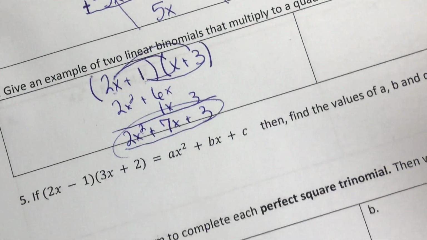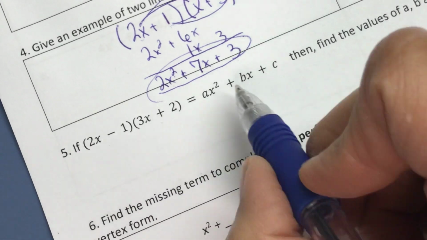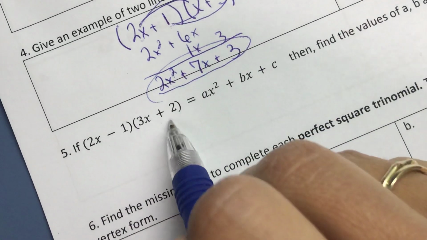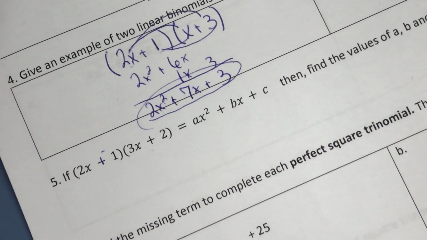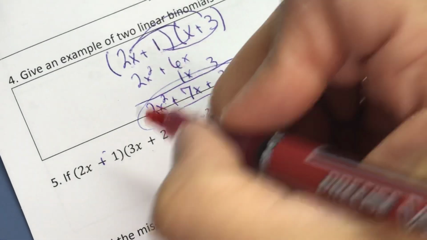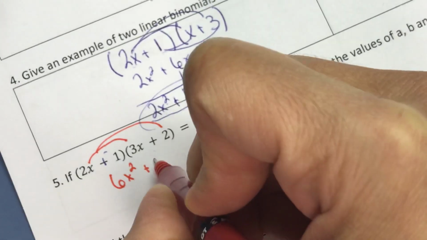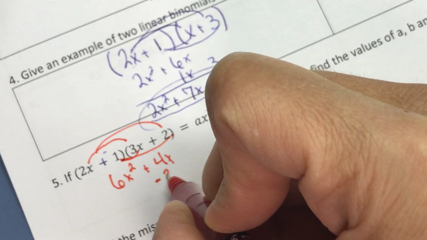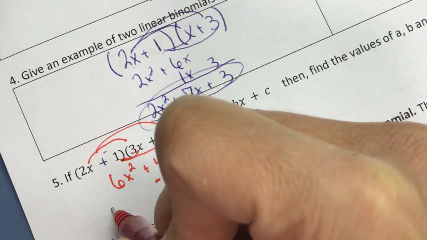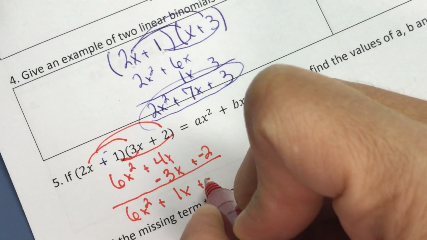All right, 5, definitely one like this on the test. The idea is I want this neighbor to meet this neighbor so I can get it in standard form. I'm going to go from factored form to standard form, and then I'll be able to say what A, B, and C are. So first, 2x is going to go visit. So I get 6x squared, and then I get 4x, and then the negative 1 is going to visit. So I'm going to get a negative 3x and a negative 2. When I add these up, I get 6x squared plus 1x plus negative 2.